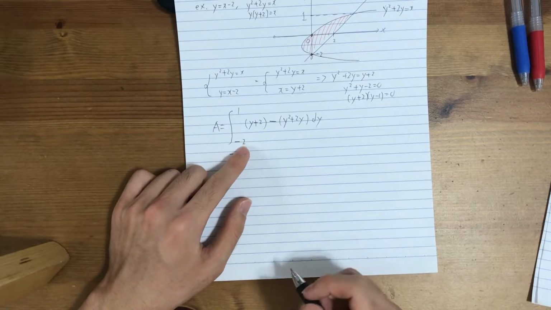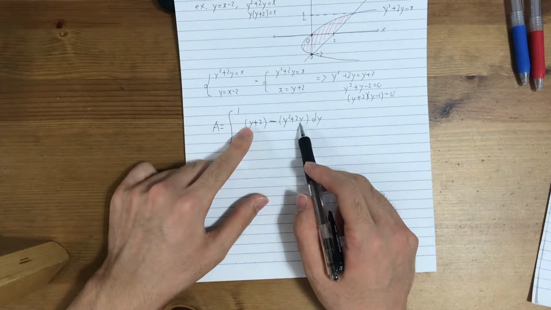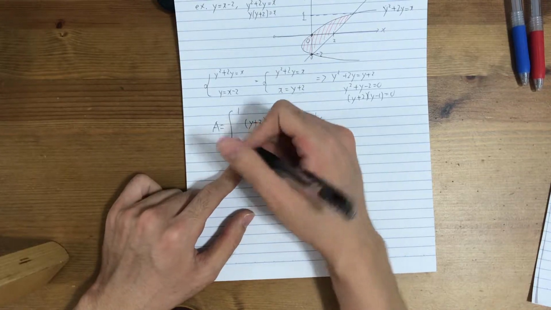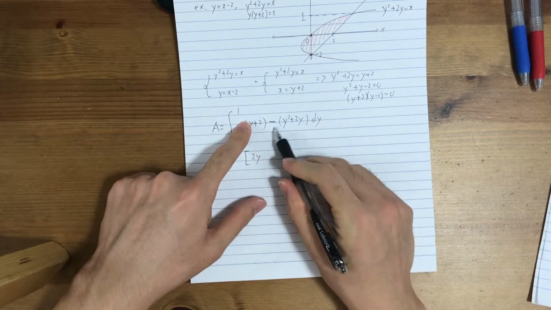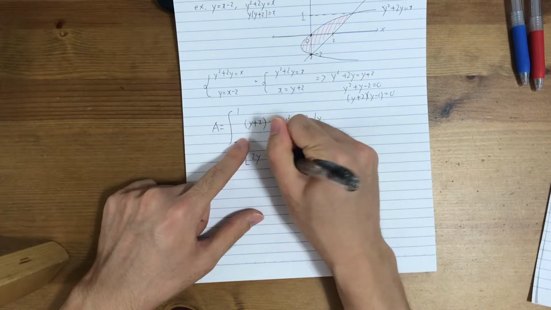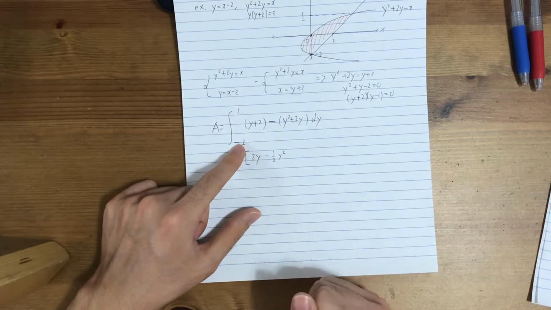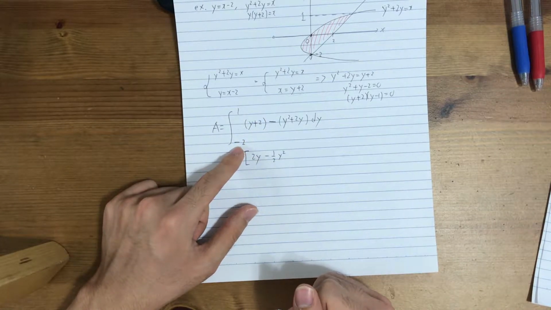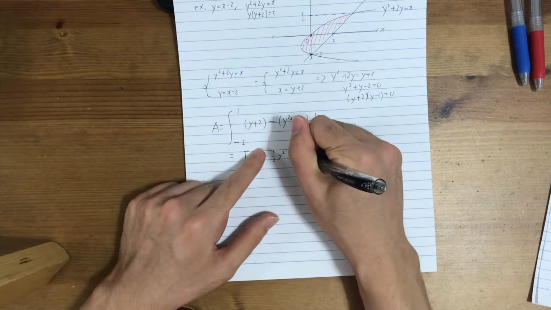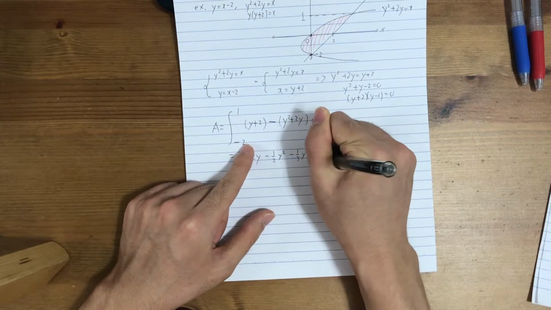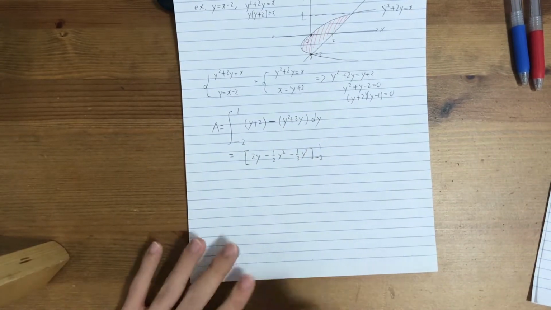So that will be, what is it? 2y, y minus 2y, so minus y, that means negative half y squared. And then we have negative y squared, so negative 1/3 y cubed. And we evaluate from negative 2 to 1.